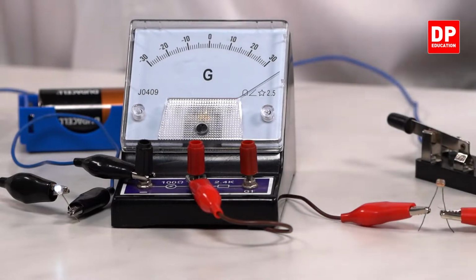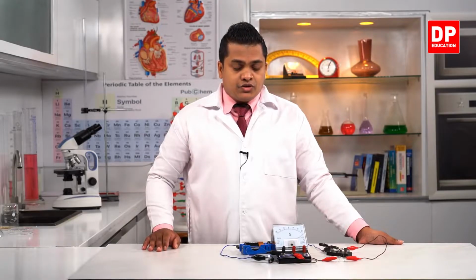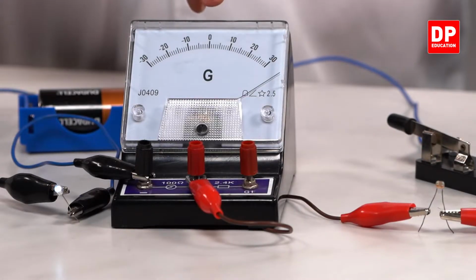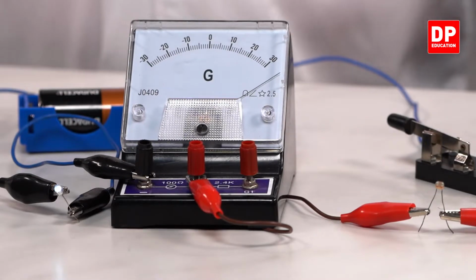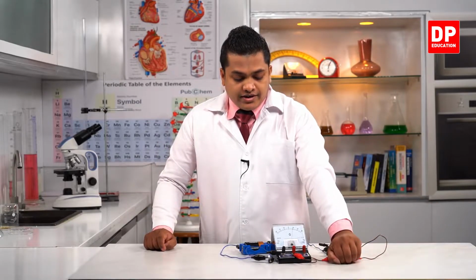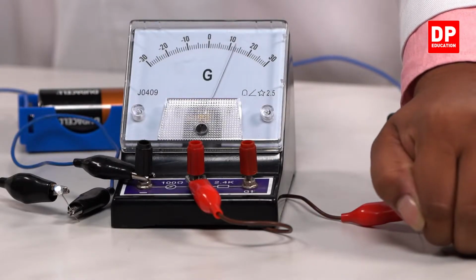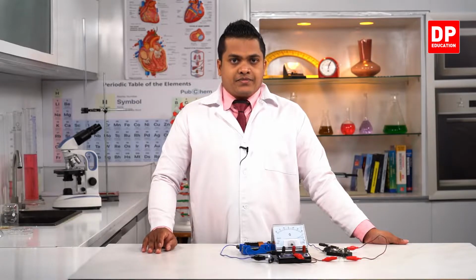When I open it, plenty of light is obtained as the surface is exposed to the outer environment. In that case, the bulb shows a good brightness, plus the reading of the ammeter or the galvanometer reaches a maximum level. So once again, you can see that covering gets it reduced, exposing gets it increased. When I cover it, once again it is reduced. When I expose it, it increases. So this is the action of an LDR, my dear children.